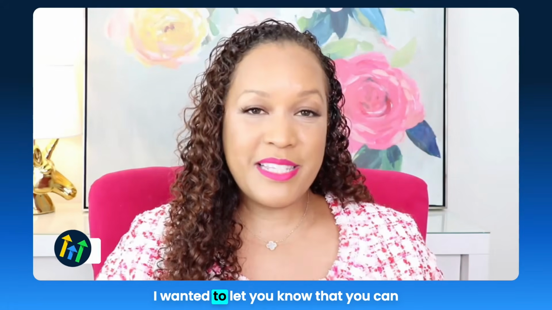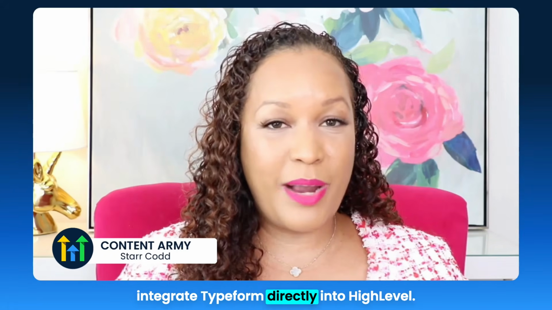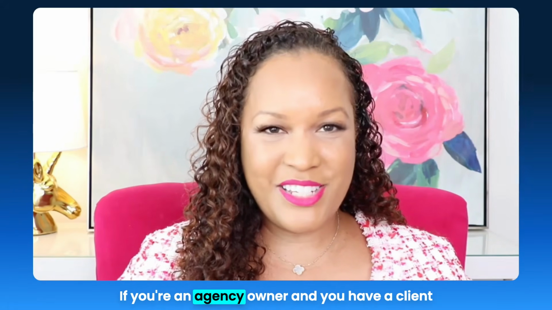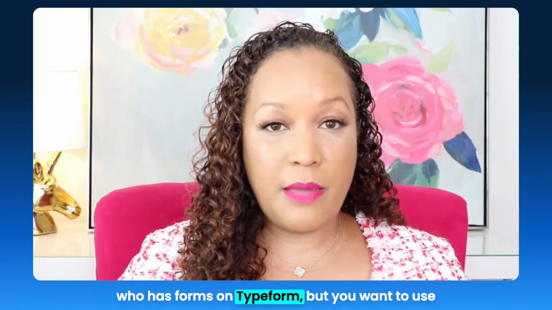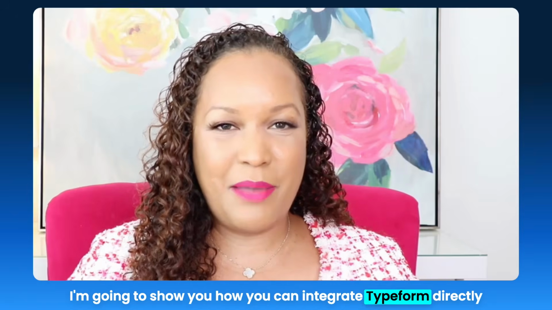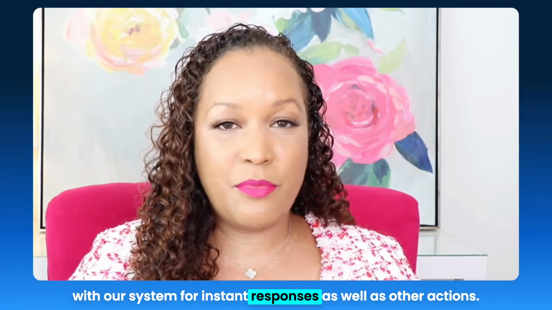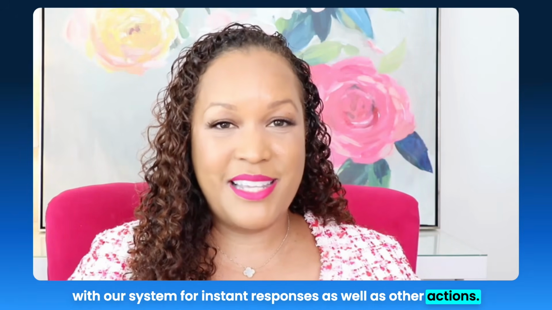Guys, Star here. I wanted to let you know that you can integrate Typeform directly into HighLevel. If you're an agency owner and you have a client who has forms on Typeform, but you want to use HighLevel to fire off automations, you can easily do so. I'm going to show you how you can integrate Typeform directly with our system for instant responses as well as other actions. Let's dive in.